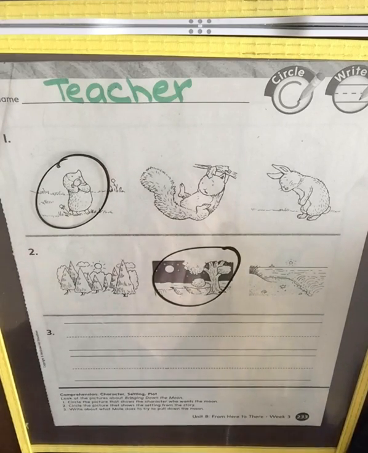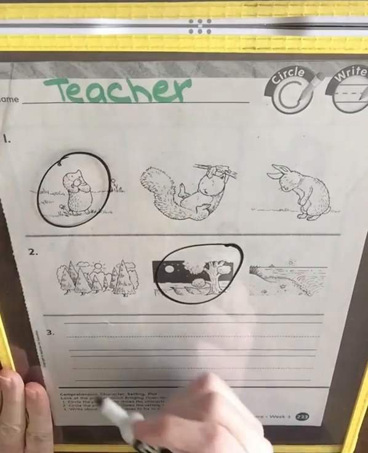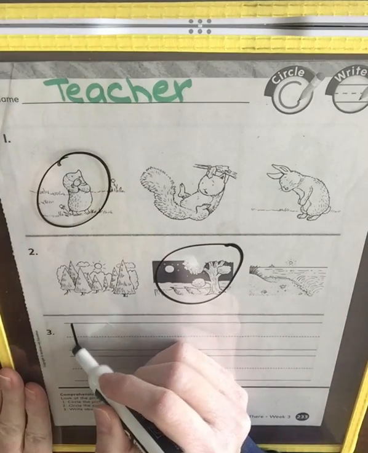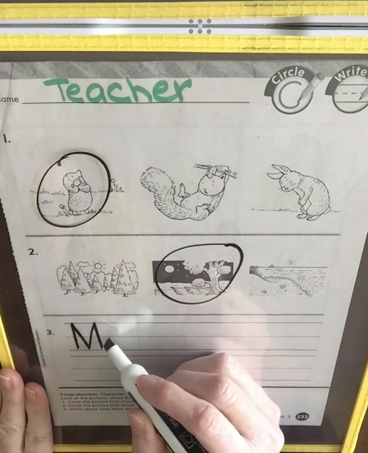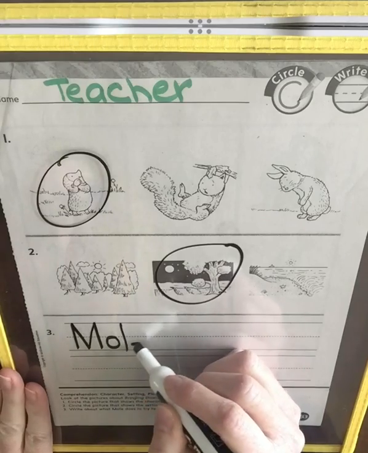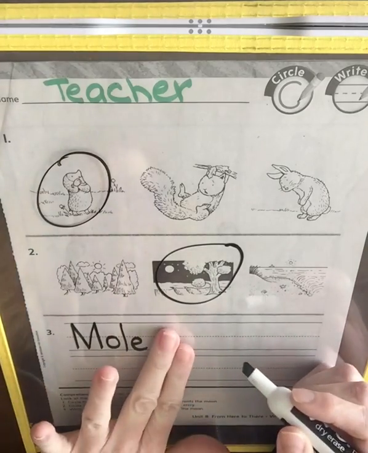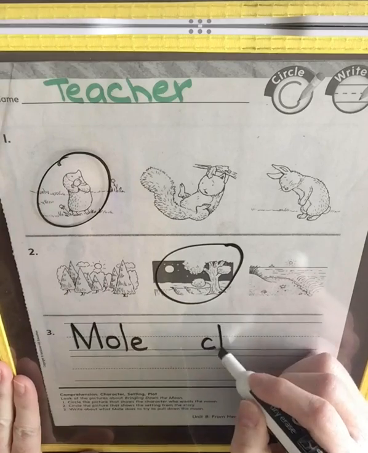Mole did lots of silly things. Mole tried to use a stick, tried throwing acorns, tried climbing the tree. We only have to pick one if you would like. So I'm going to write, Mole climbed the tree. So I'm going to start here. It's a complete sentence, so I have to start with a capital letter. Mole, 2-finger space, climbed.